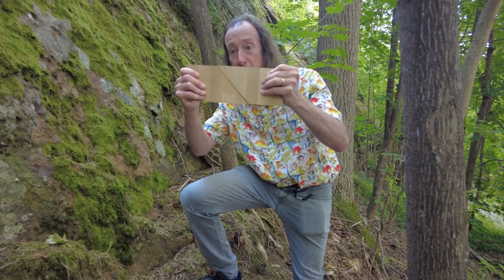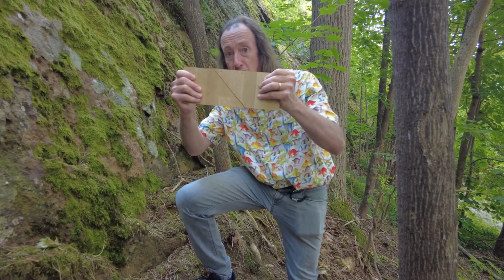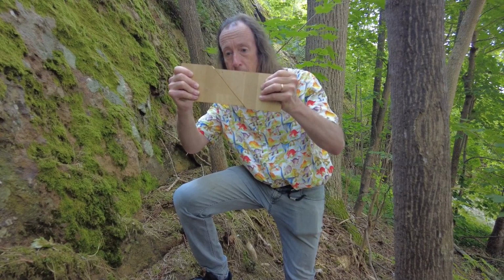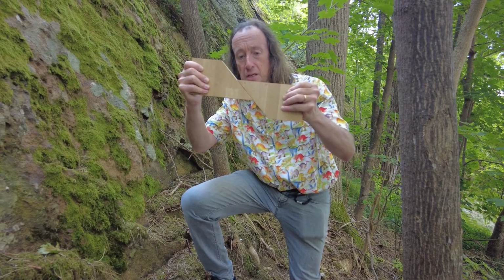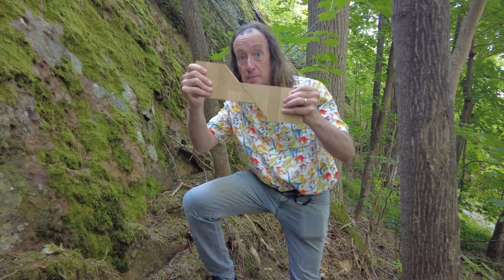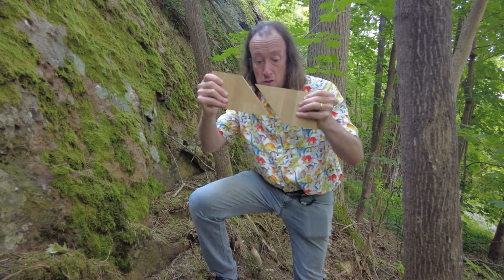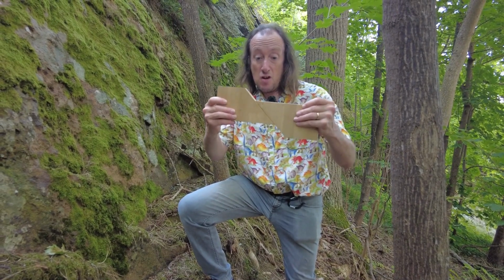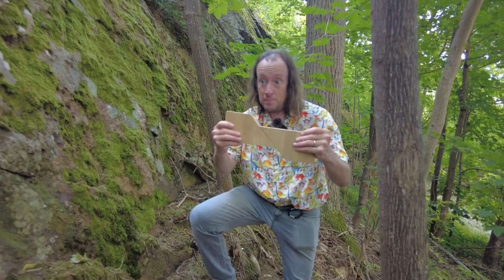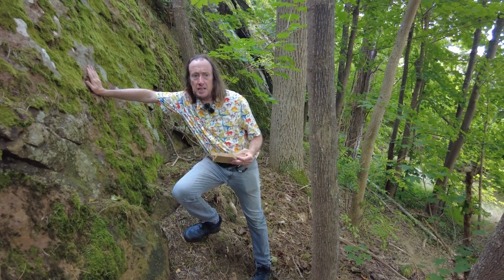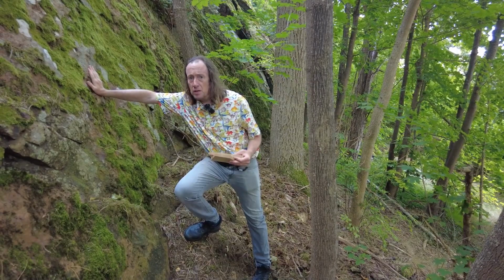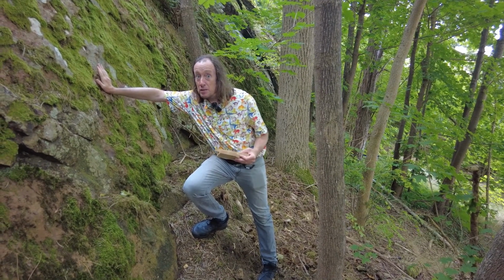It's produced by divergence, extension, and what happens is the footwall rises and the hanging wall sinks. So I'm standing with my foot on the hanging wall, and I'm resting my hand against the uplifted footwall of this absolutely massive fault.